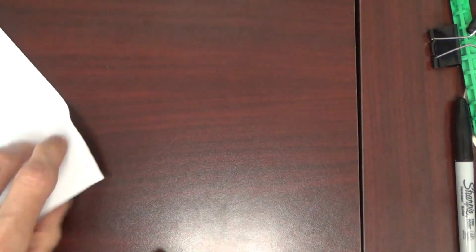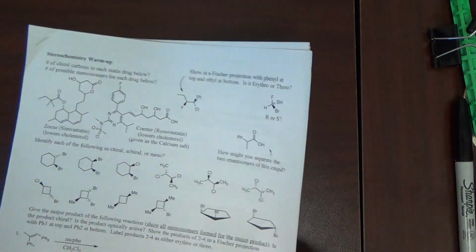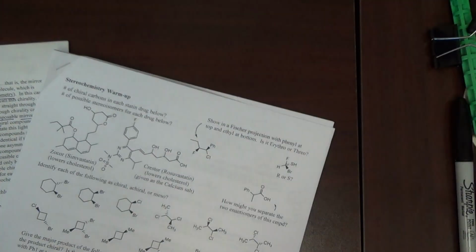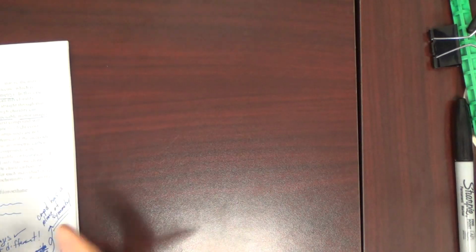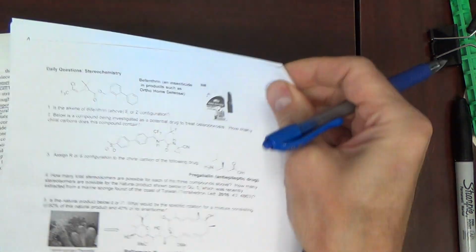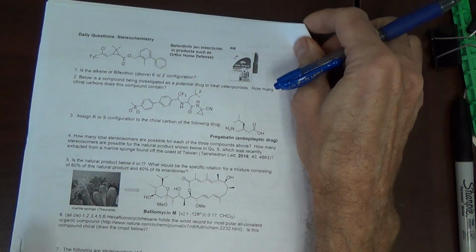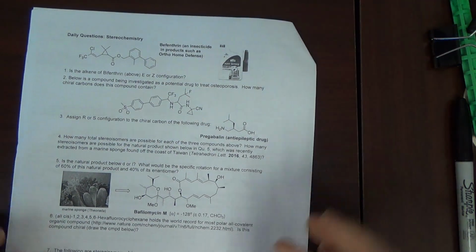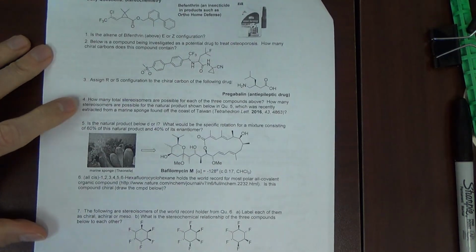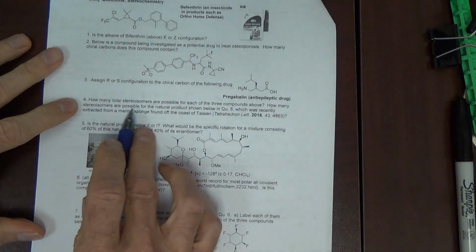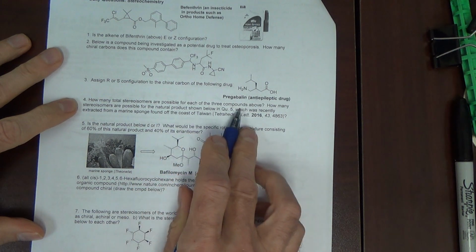What else can we do here in this video? We've introduced Fischer projections. We go back to the handout, and now we can answer questions like number 4. How many total stereoisomers are possible for each of the 3 compounds above?